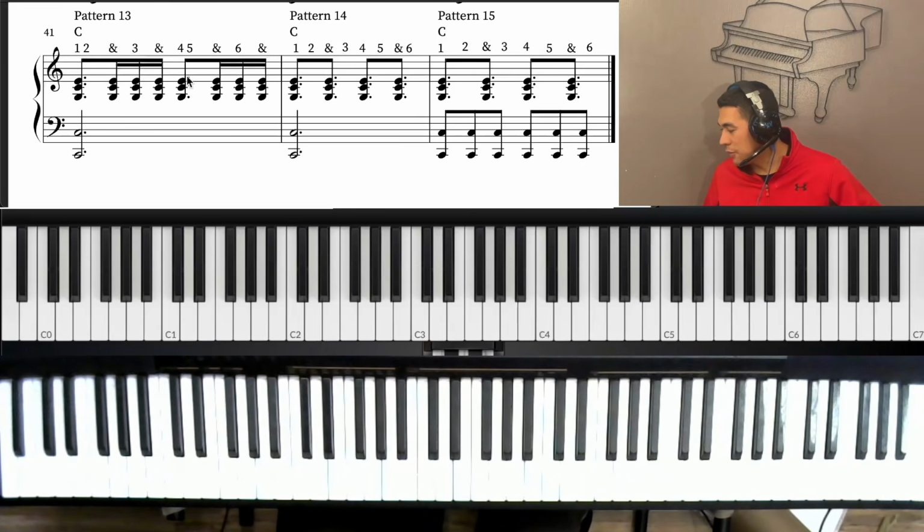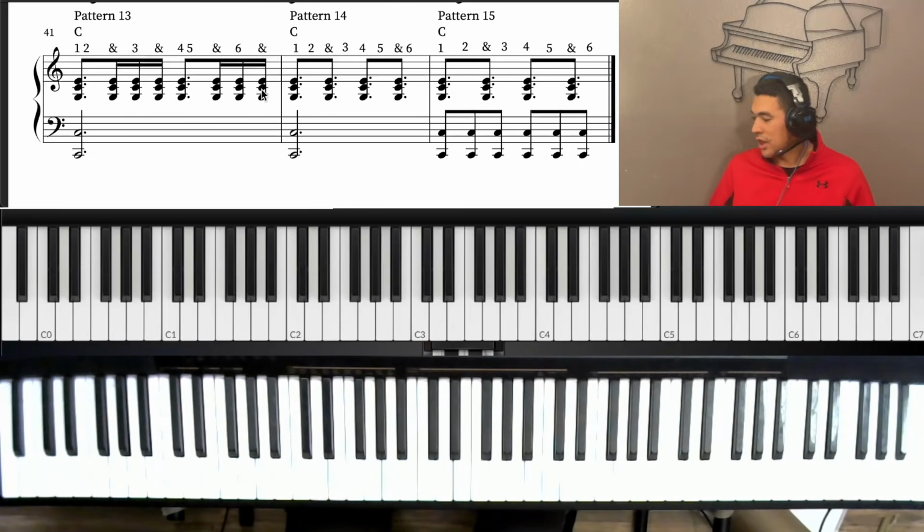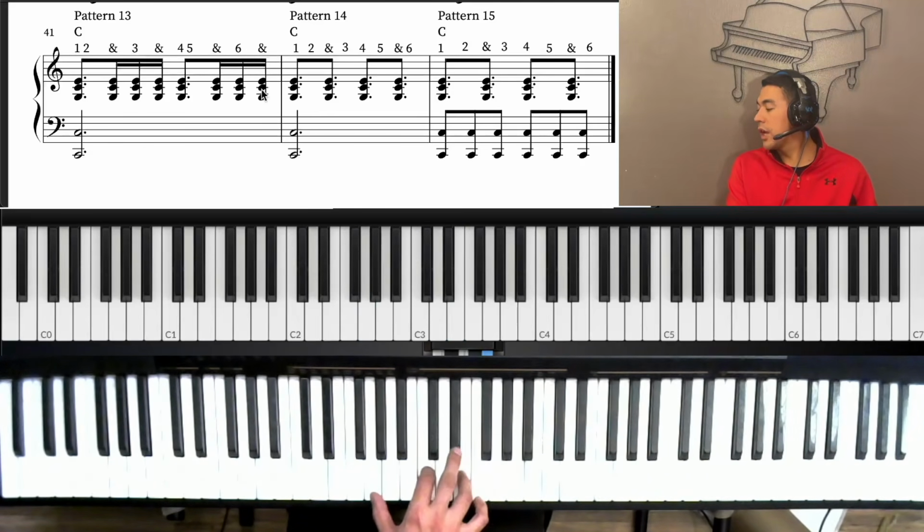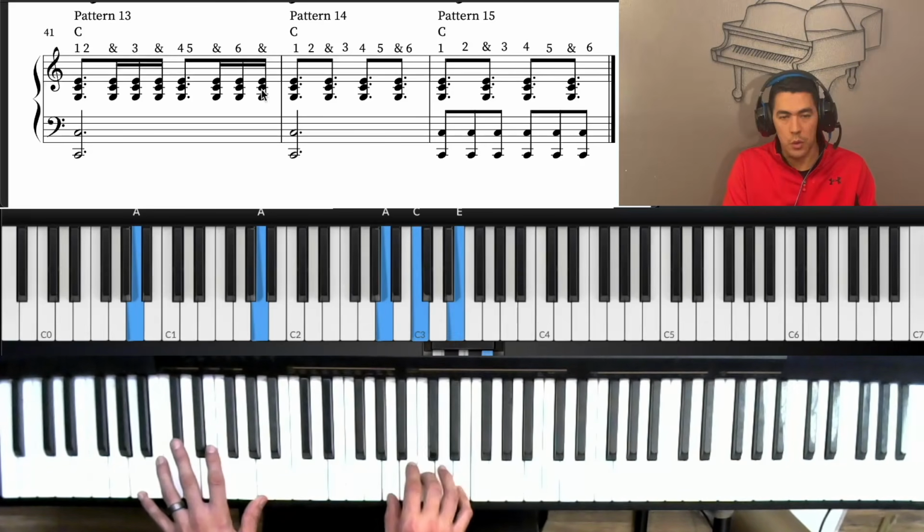4, 5, we hold this for 4 and 5. And then our 16th note here comes in on the and of 5 and on the 6 and on the and of 6. So we go 1, 2, and 3, and 4, 5, 6. Like that.